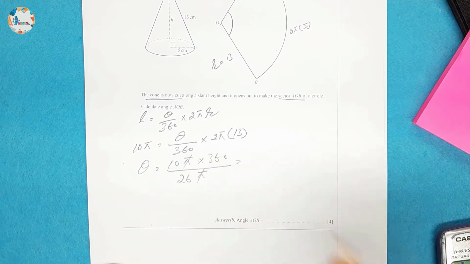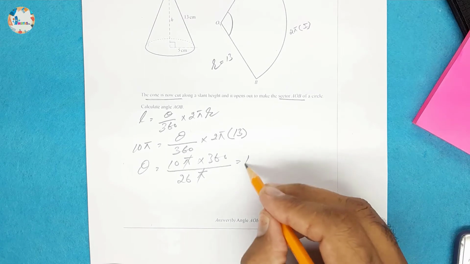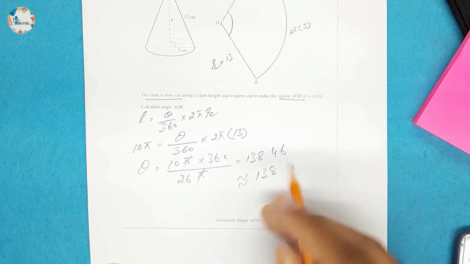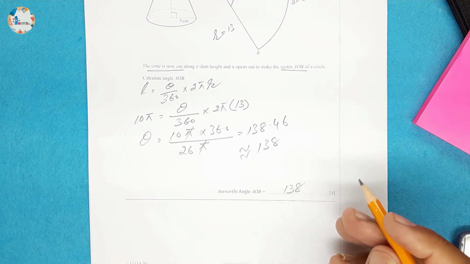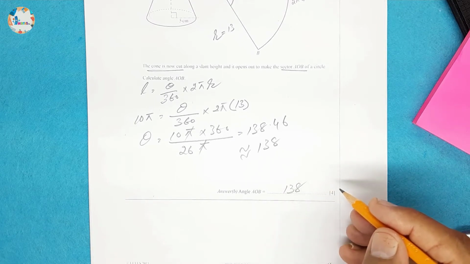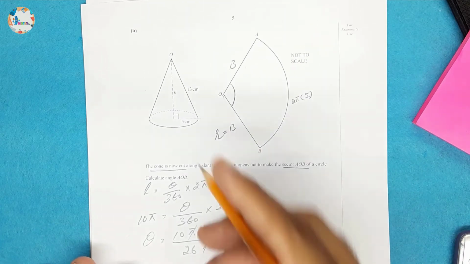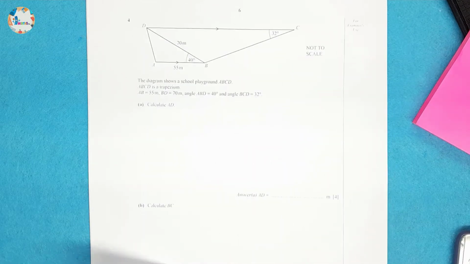So pi will be cancelled, and the remaining things we can simplify, which is 360 into 10 divided by 26, and this will result in 138.46, so the approximately rounded answer will be 138. So 138, this will be in centimeters. Why? Because this is centimeter, this is centimeter, so our answer will also be in centimeters.